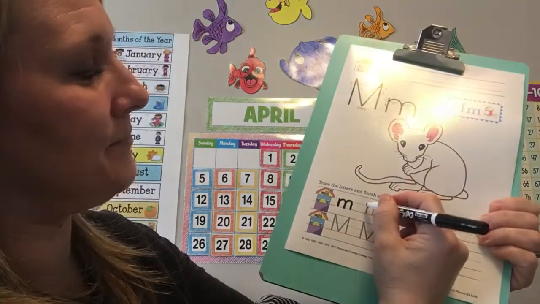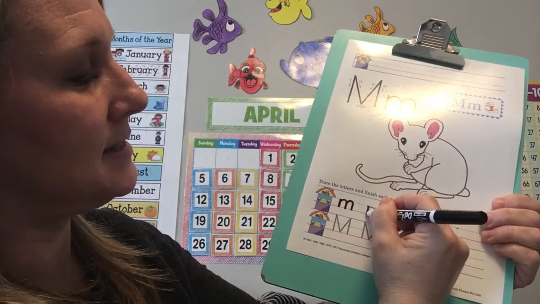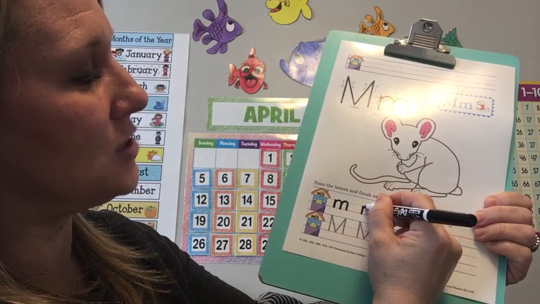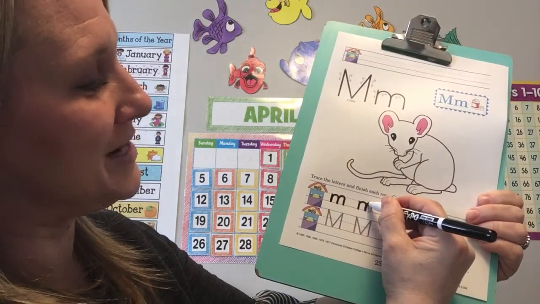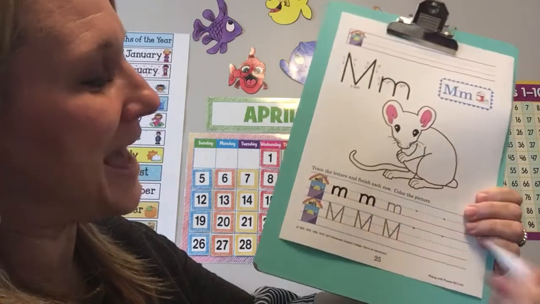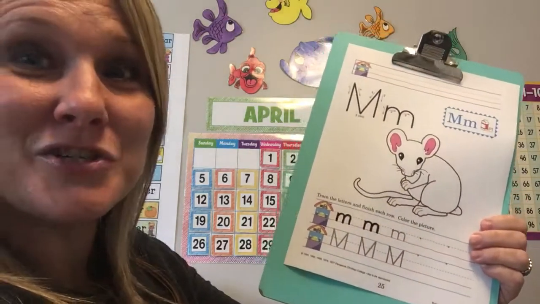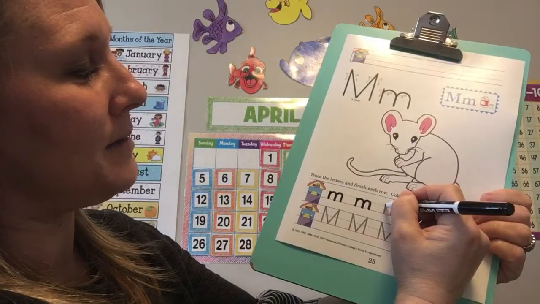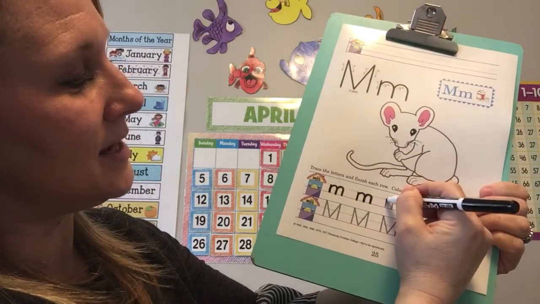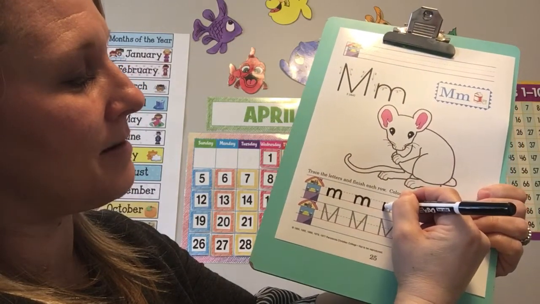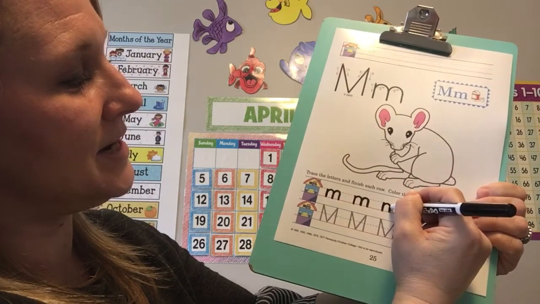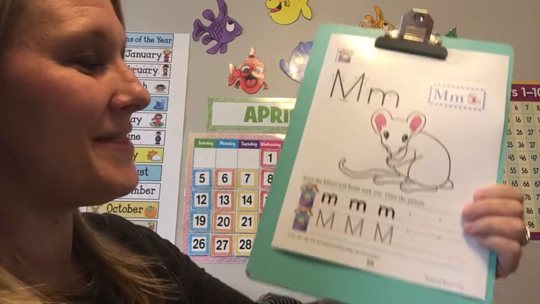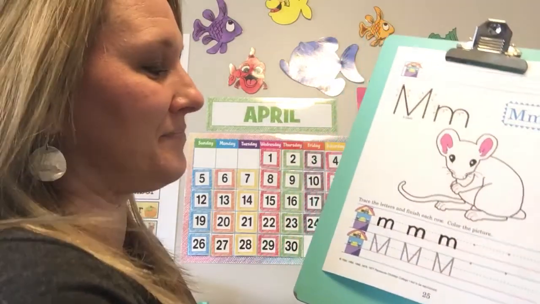Let's try it again. Dotted line, down to the pink carpet, retrace to the dotted line, back down to the pink carpet, retrace to the dotted line, and back down to the pink carpet. And there is your letter M. One more practice. Dotted line, down to the pink carpet, retrace, give yourself a hump, retrace, and another hump. And that is your lowercase m.